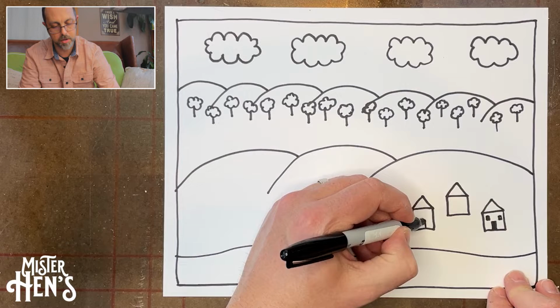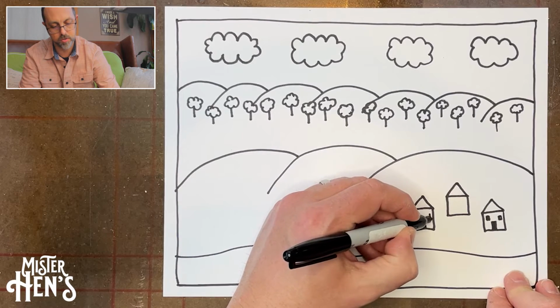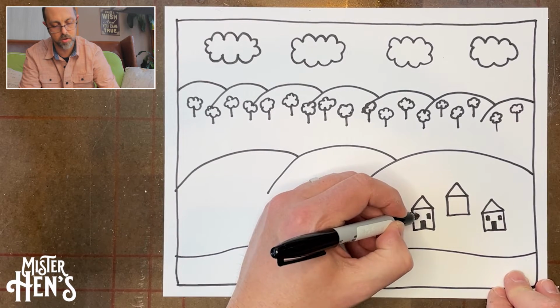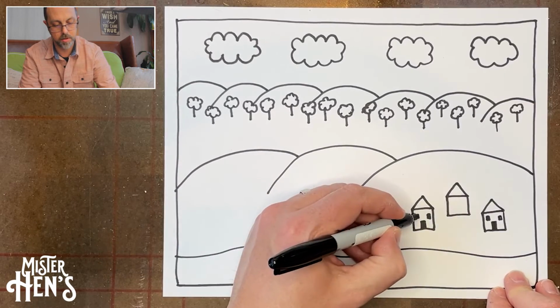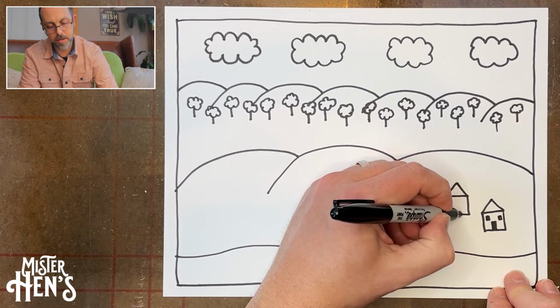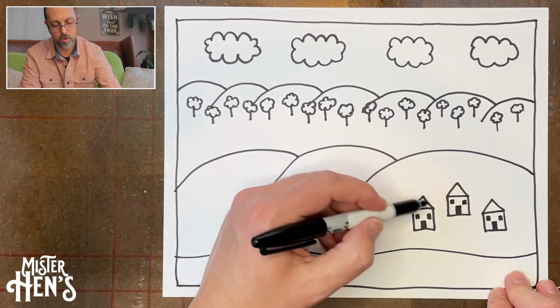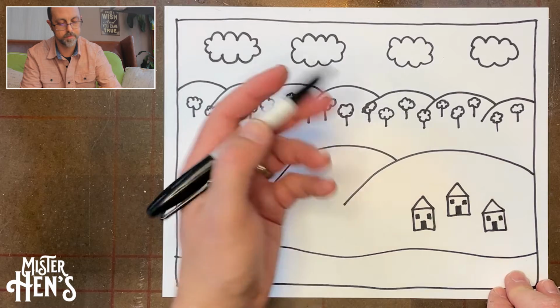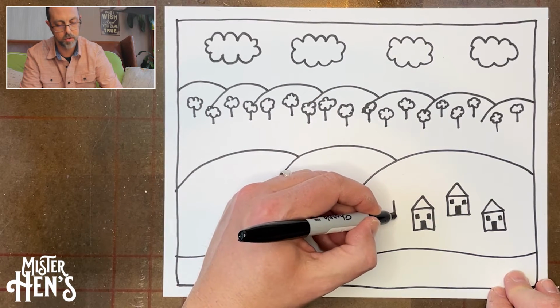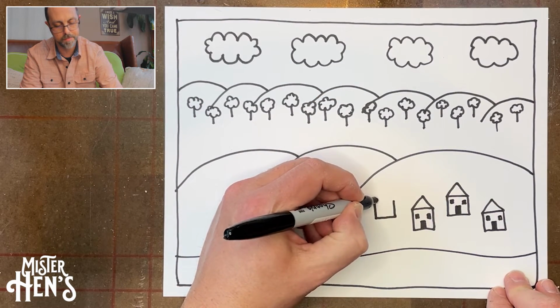Okay, and feel free to make your buildings look different or special, add more windows or make them a little bit different shape than what I did. I'm kind of trying to make mine a little bit simple. You can get a little more complex if you want to put a chimney on yours or whatever you want to do. Feel free to do that.